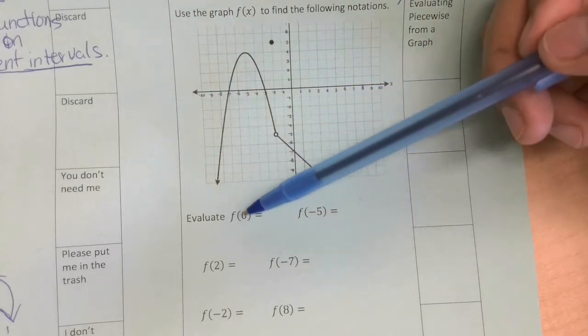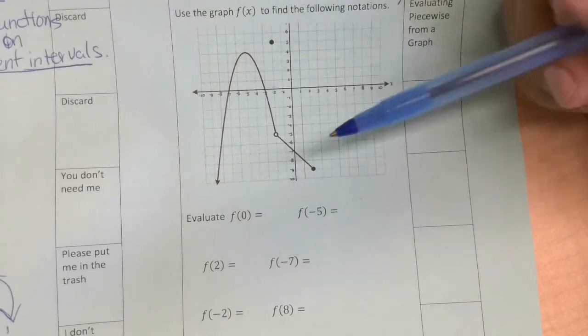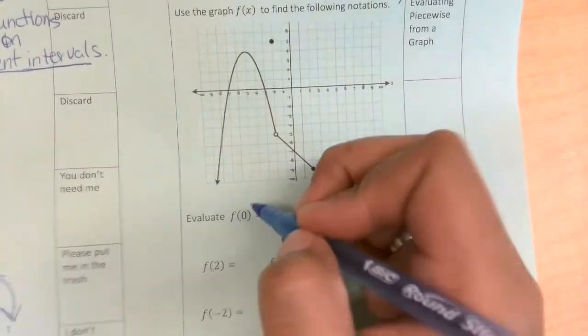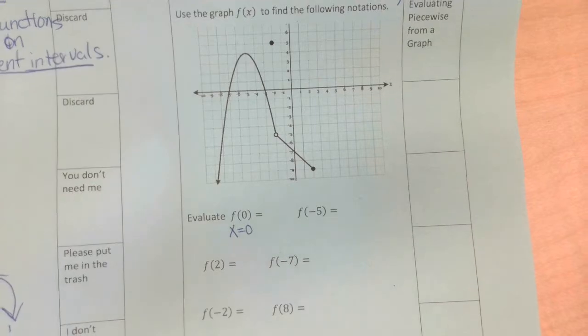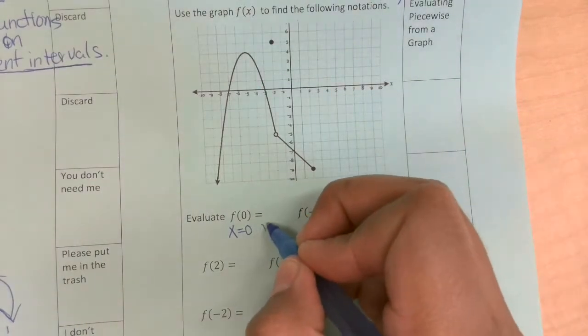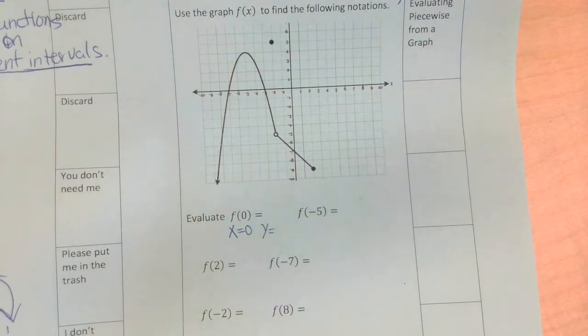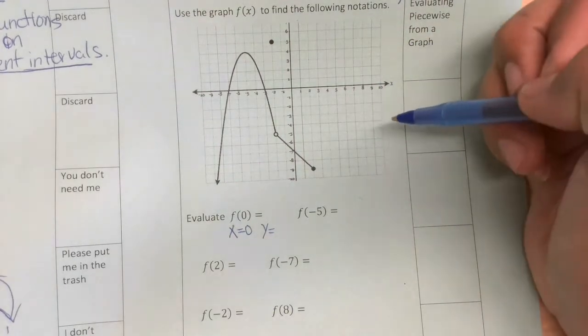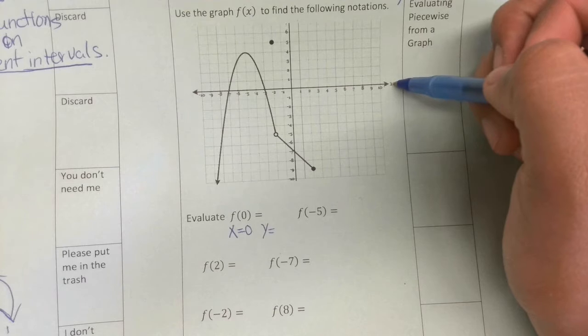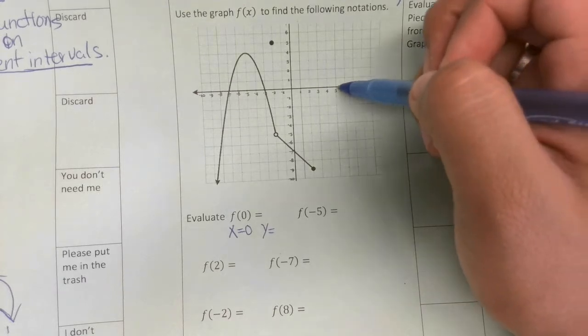So let's go ahead and evaluate f of 0. F of 0 is telling us x equals 0. So it's saying when x is 0, what's our y? That's pretty much how you read this. So we're going to go to my graph, and here's the x-axis, and we're going to go where x is 0.